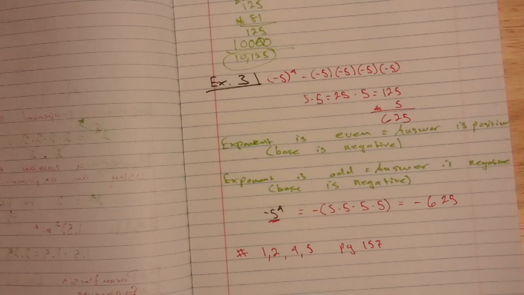Because it's 4 to the 5th, right? Oh. What? 16 times 16 is 6 times 5.